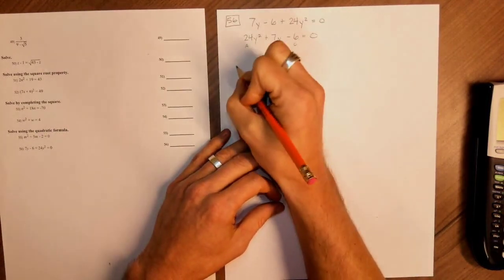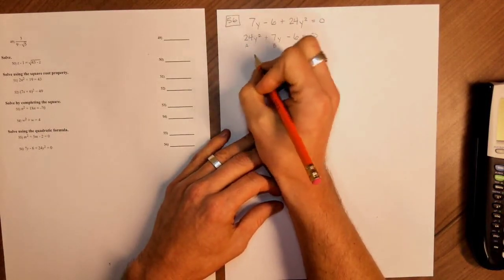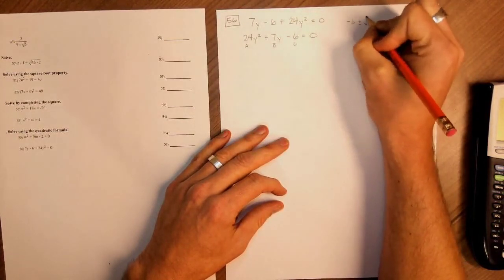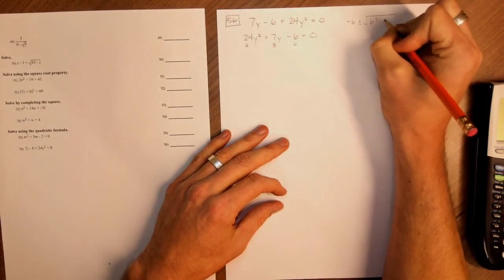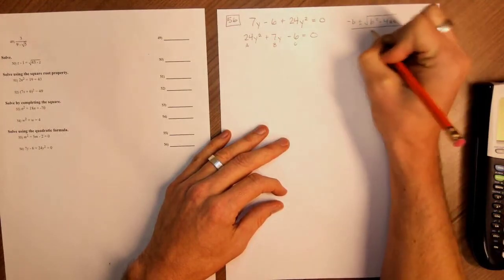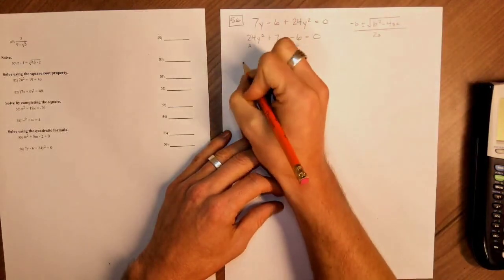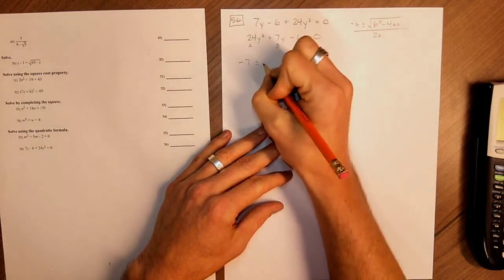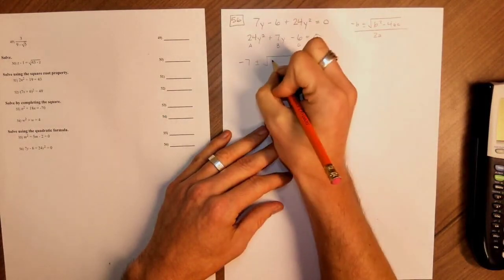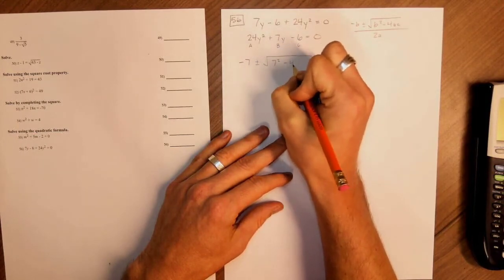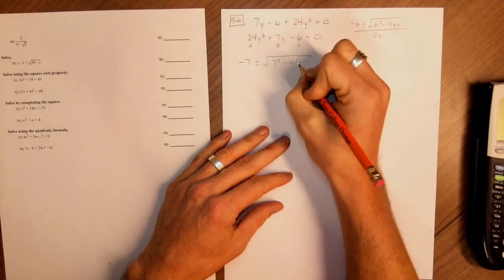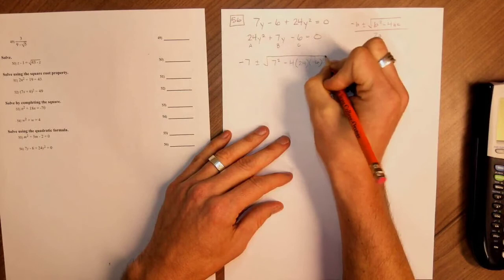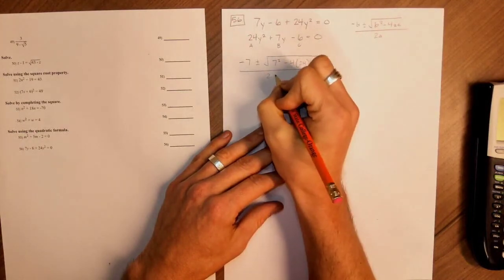Okay, so we're going to plug this into our formula. Remember, it's negative B plus or minus the square root of B squared minus 4AC all over 2A. So we're going to get negative 7 plus or minus the square root of 7 squared minus 4 times 24 times negative 6, all over 2 times 24.